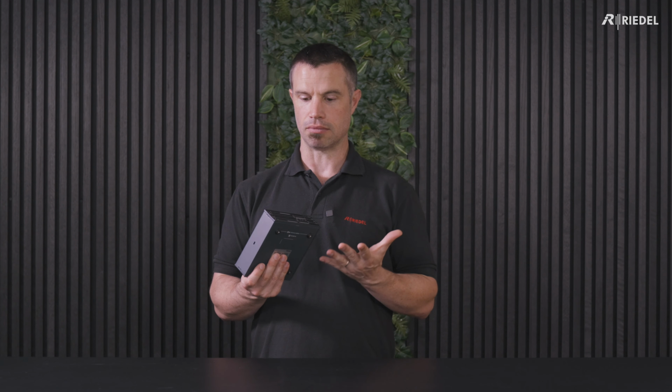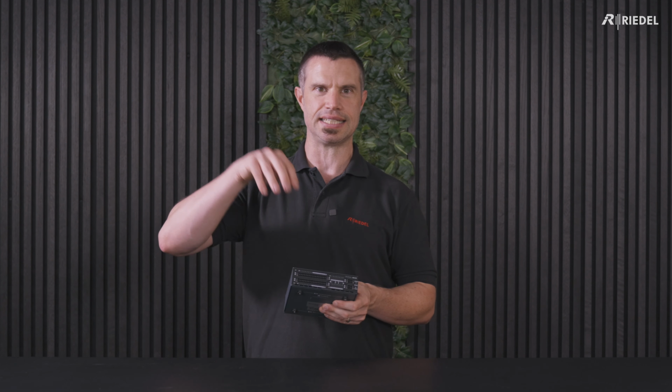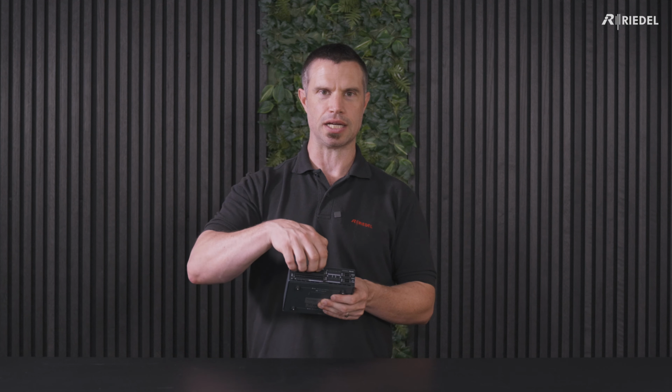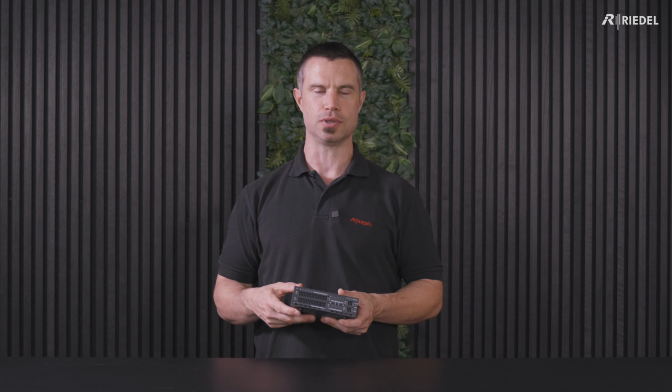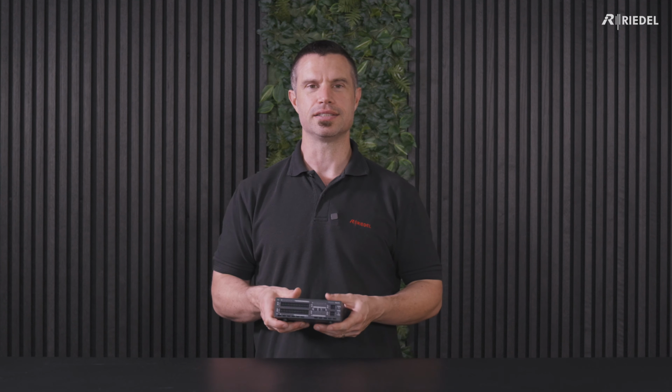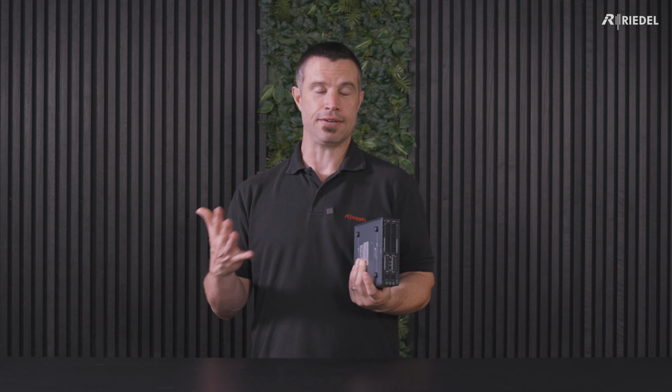And they basically allow you to connect up to 16 different devices to send GPI input signals, 16 devices which can receive GPI output signals. It doesn't have to be a Riedel device. It can be from any manufacturer that takes GPI, which is a fairly basic protocol. And if you want to use it, again, it's really simple.